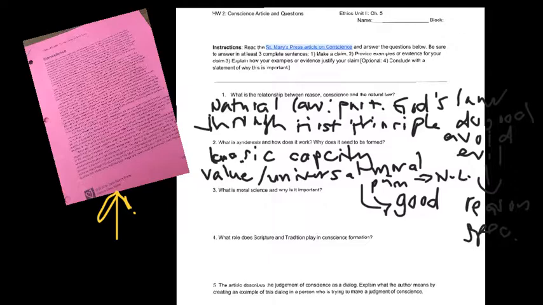What is moral science? Why is it important? That's what they call conscience formation in this article. Conscience formation is important because it helps us to understand what is truly good. And it helps us to teach synderesis, which is such a basic primal principle. It's like what you saw in the Baby Lab. Conscience helps to make it ordered to the truly good.